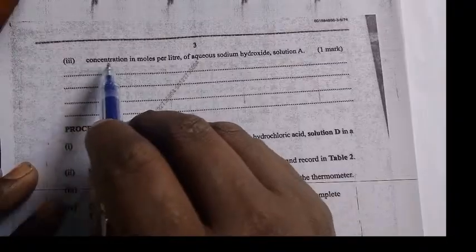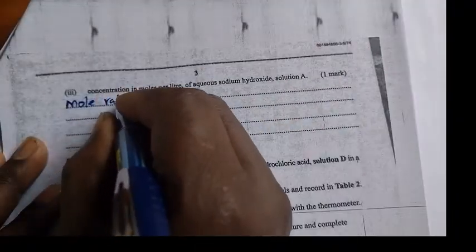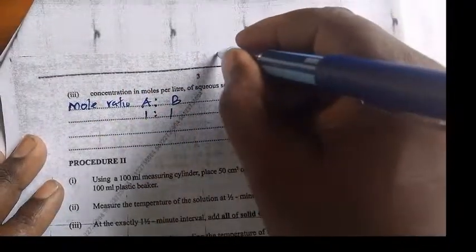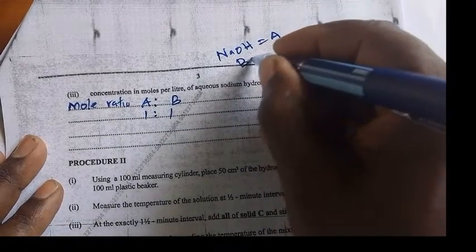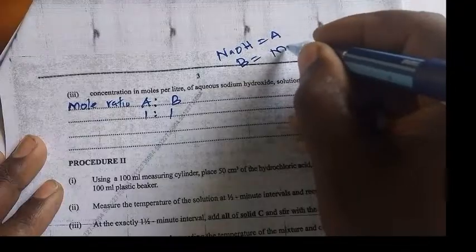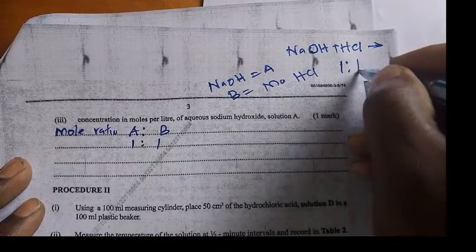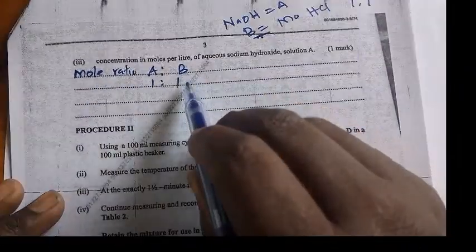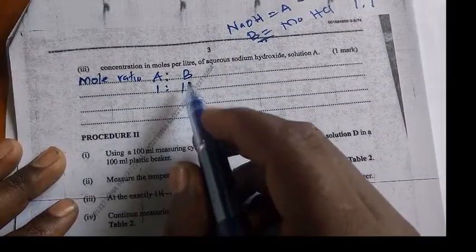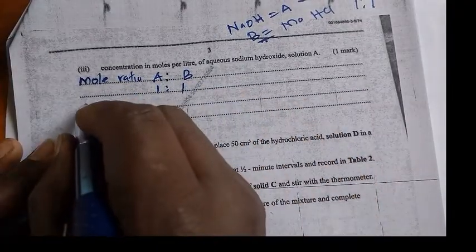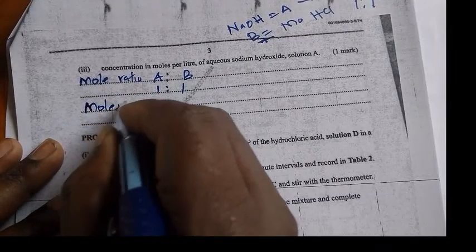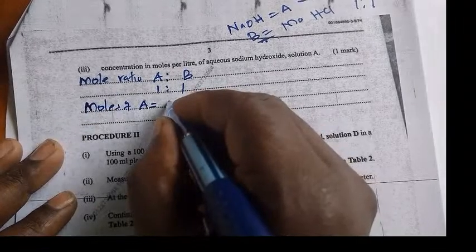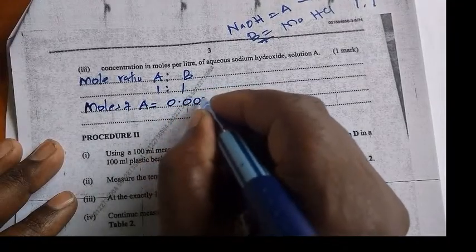Calculate the concentration using the mole ratio. Solution A is sodium hydroxide, and solution B is a monobasic acid. Monobasic means the ratio is 1 to 1 to the number of moles of solution A. So it means the moles of A will be equal to 0.0025.